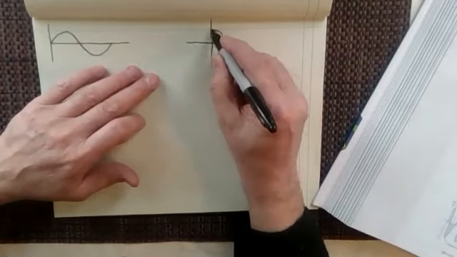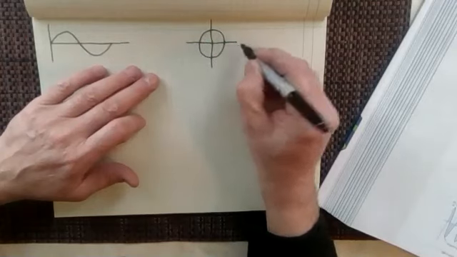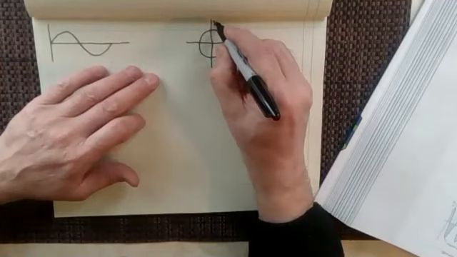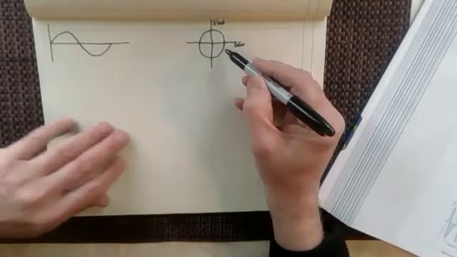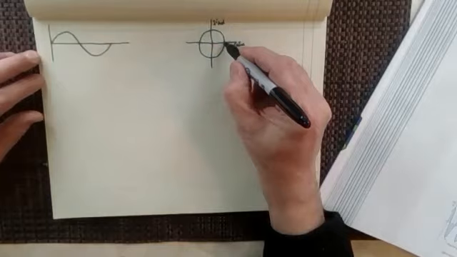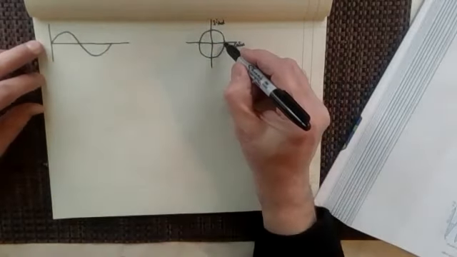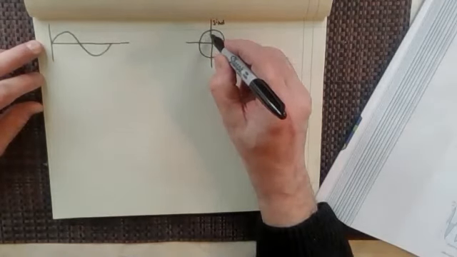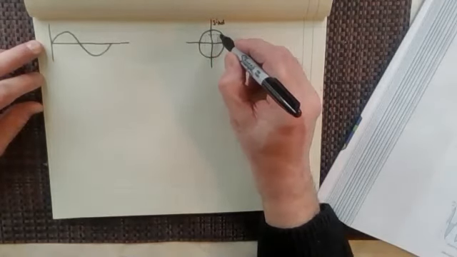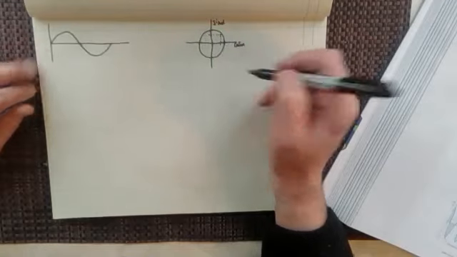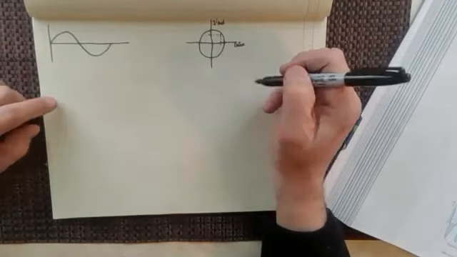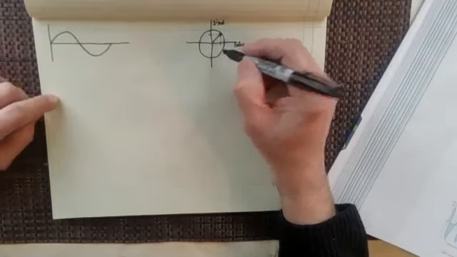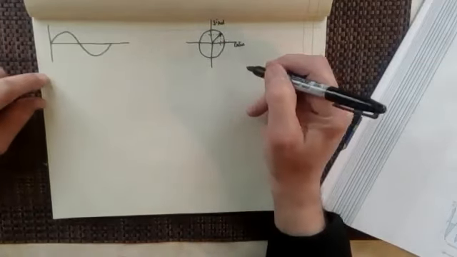When we look at the unit circle, we know that this is the cosine axis, and this is the sine axis. In the unit circle, what happens when we're looking at the sine? Well, the sine of 45 degrees, if I go over here on the sine axis, would be approximately the same as the cosine of 45 degrees. There would be our 45-degree vector, and they would be about the same.